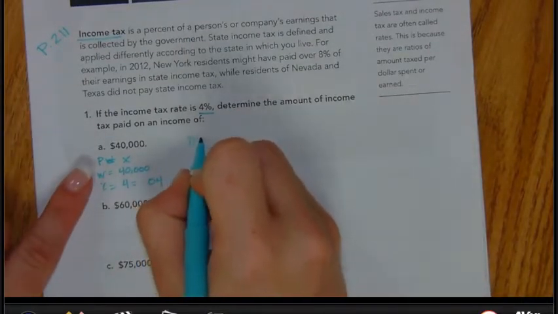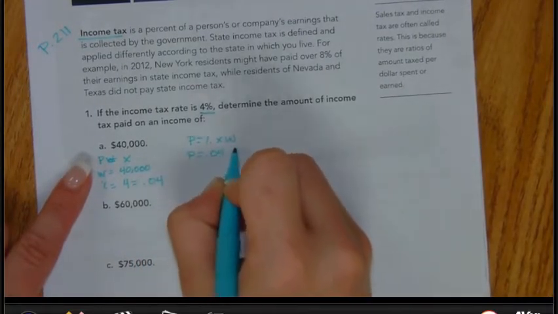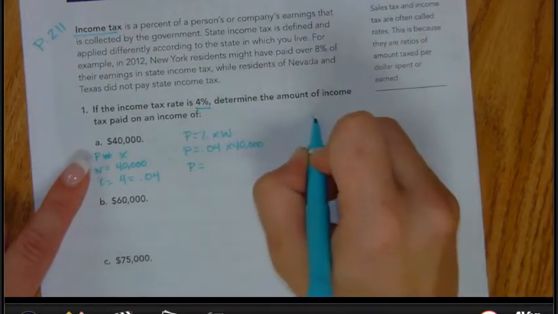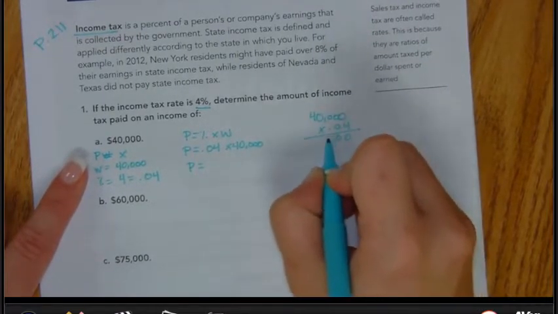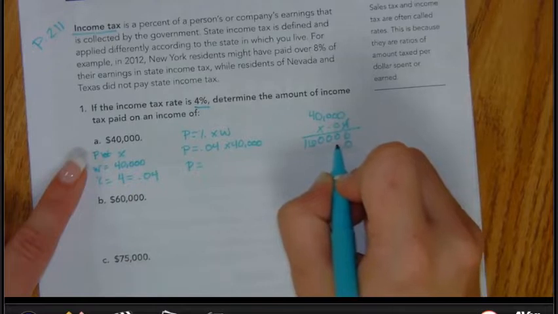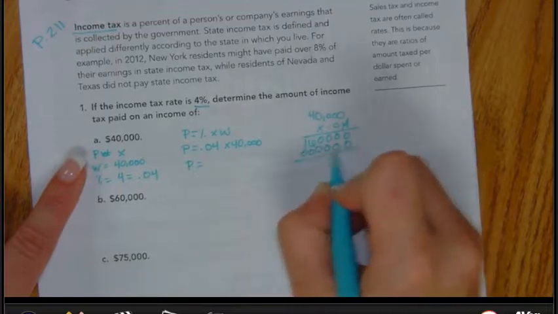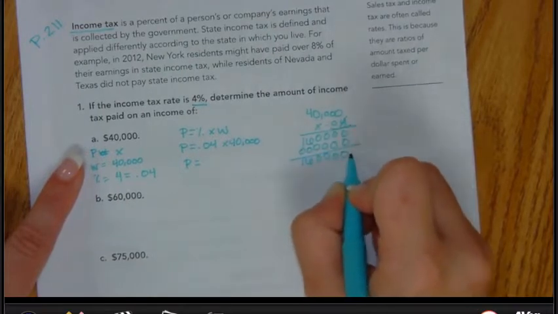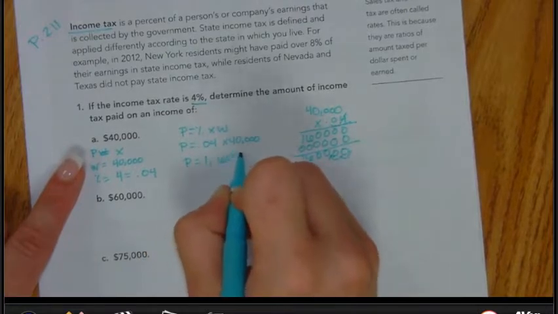So I'm going to use the equation part is equal to percent times the whole. So part is equal to 0.04 times 40,000. Part is equal to, let's come over here, 40,000 times 0.04. Well, 4 times 0 is 0. 4 times 4 is 16. Placeholder. And then 0, placeholder, and then 1, 2, 3, 4. 0 times 4 is 0. So I have 16, 1, 2, 3, 4. And I have 2 decimal places, so I'm going to go 1, 2. And in income tax, I should pay $1,600.